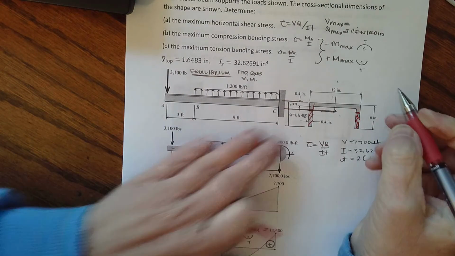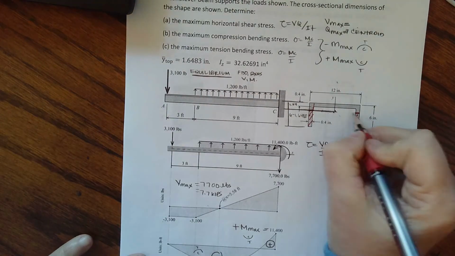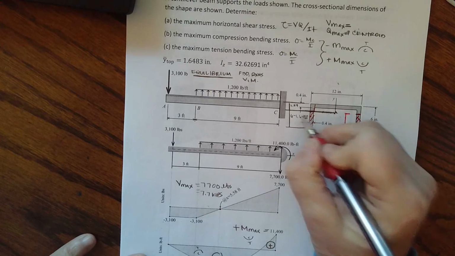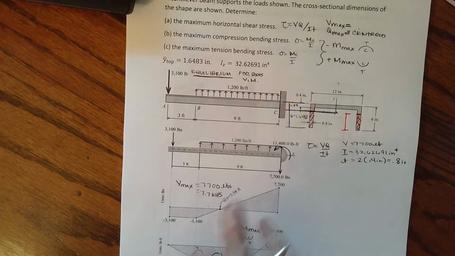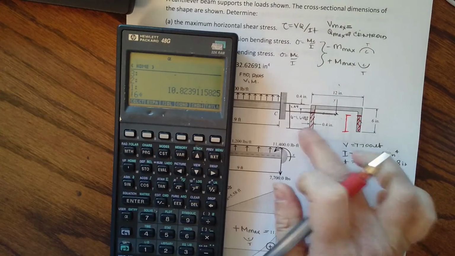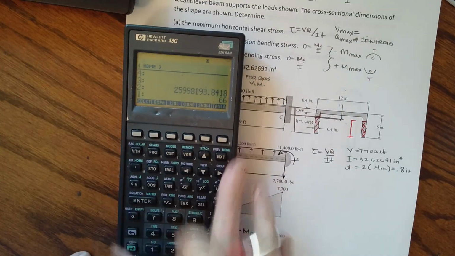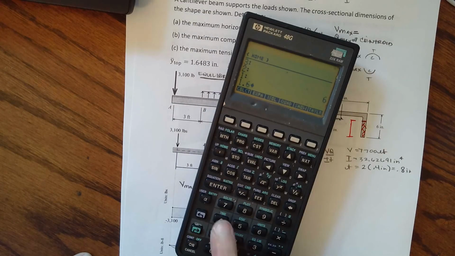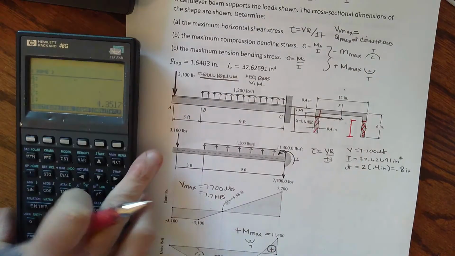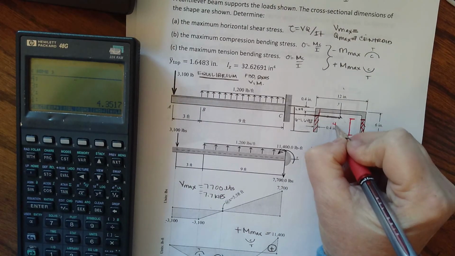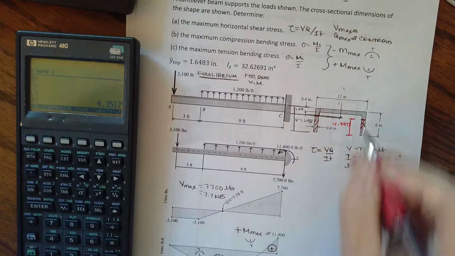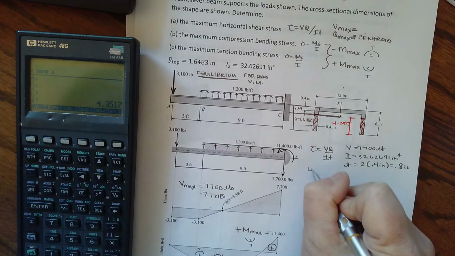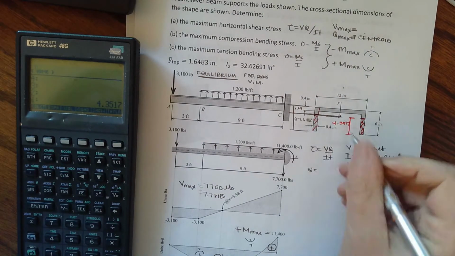Because when you're at the centroid, it shouldn't matter whether you're up or down. And I know then that the height of this, this height right here, has to be 6 minus Y to the top. So I have 6, that's my overall height, minus Y to the top, 1.6483. So that means Y to the bottom is 4.3517.